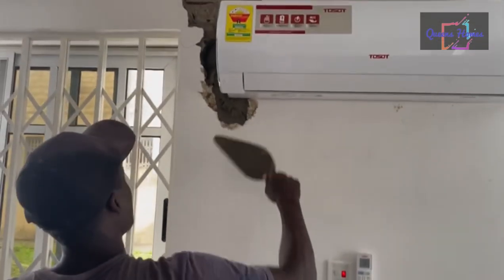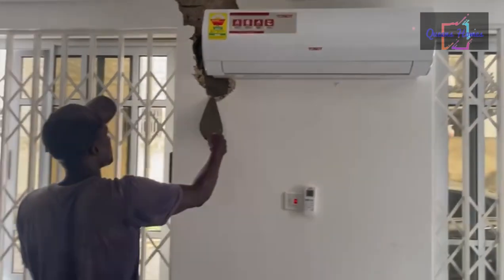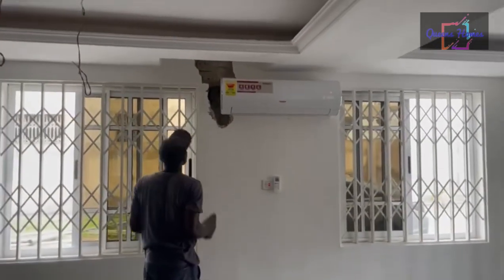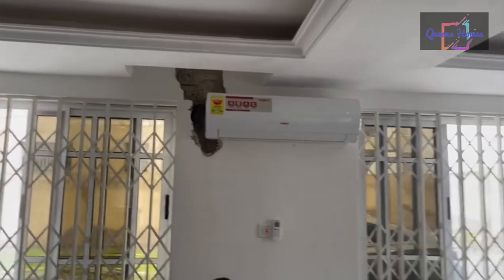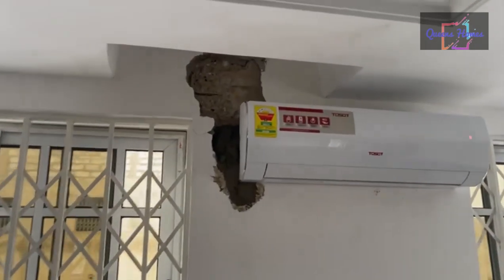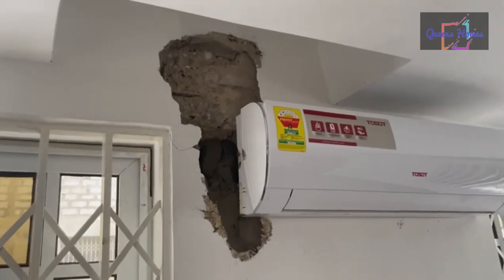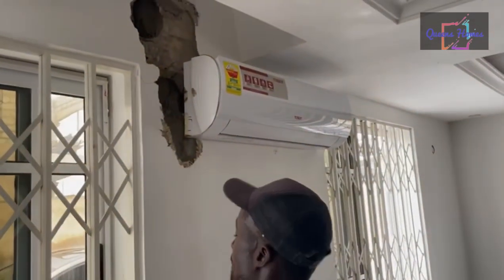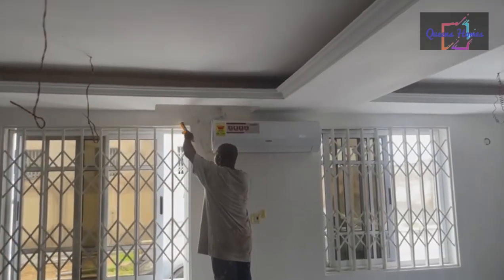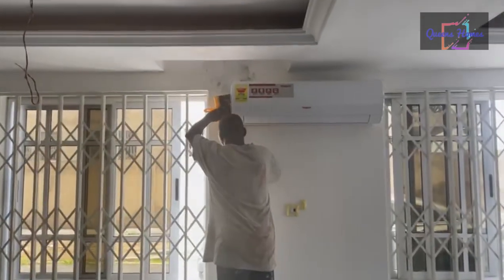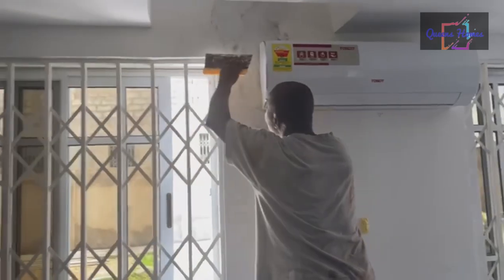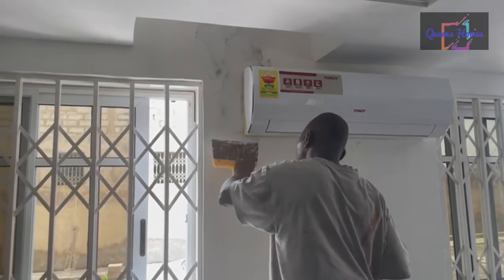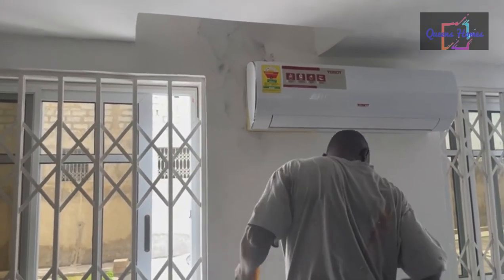So as I said, we have a 2.0 horsepower over there, and right close to the hall we have a dining area. We also have another 2.0 over there, so it's an open area. So we have two of 2.0s, making it 4, so it's quite reasonable. And as soon as you turn them on, it takes very few minutes to cool the area. As you can see, the mason has finished his job, and now it's the turn of the painter. So the painter over here is applying the putty, and after that you will apply the main paint on it.